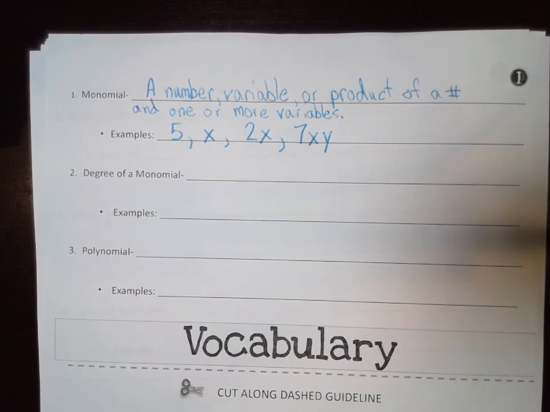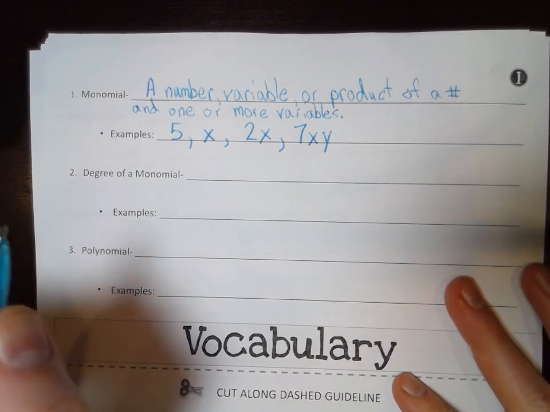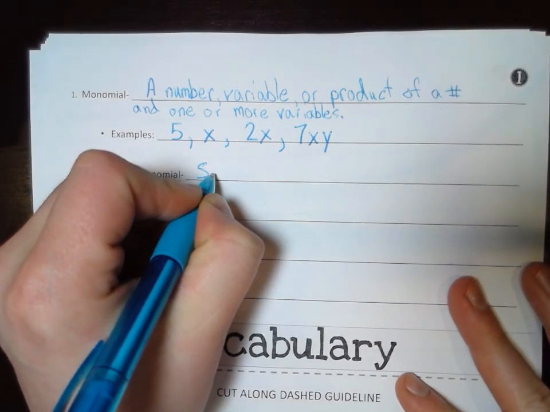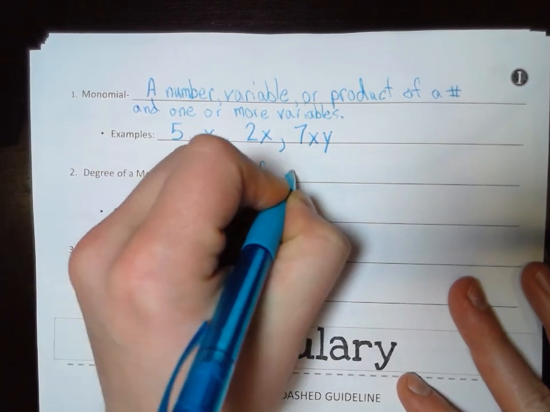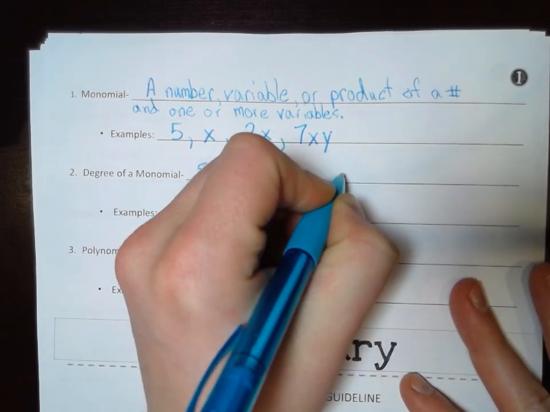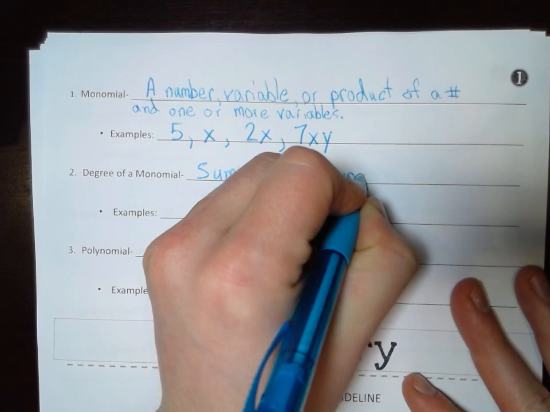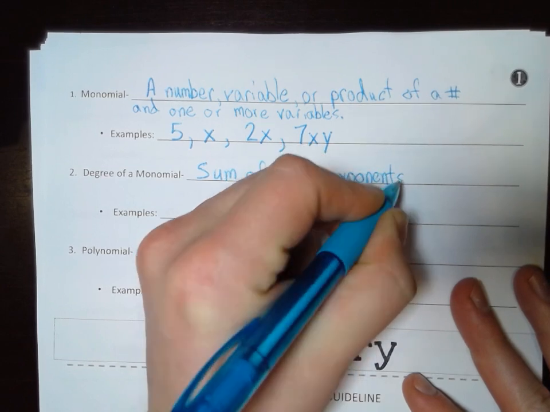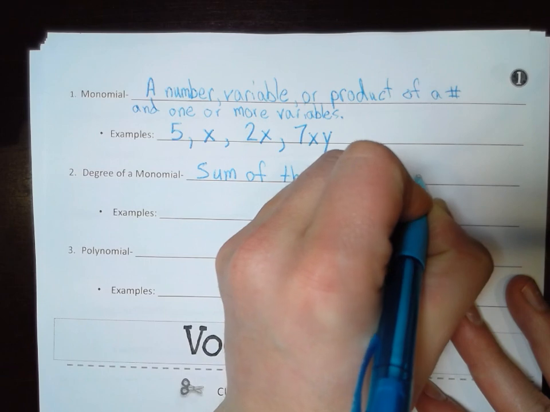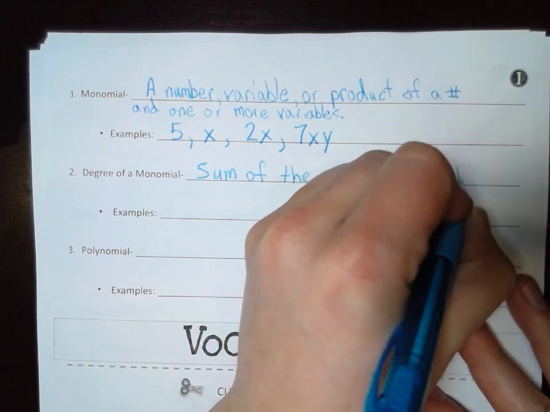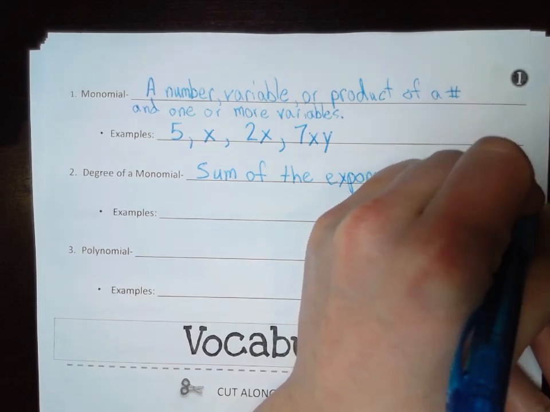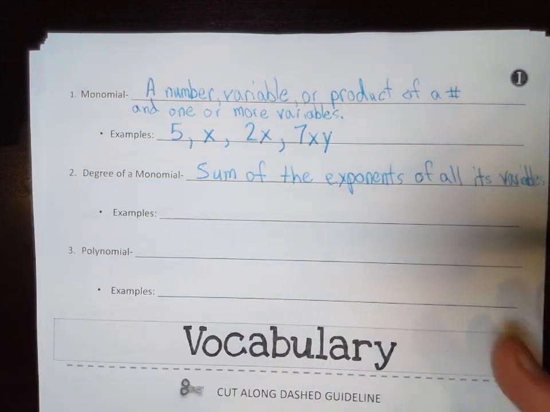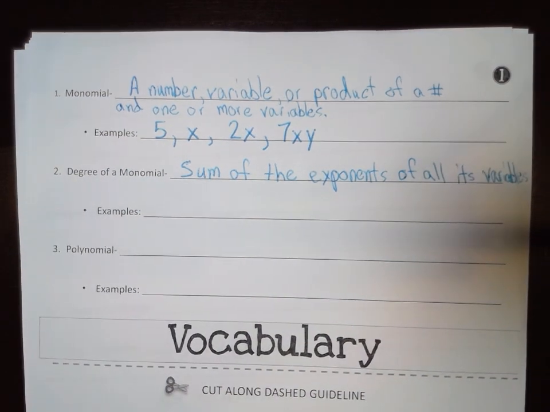Okay, next definition. Degree of a monomial. Degree of a monomial is the sum of the exponents of all its variables.